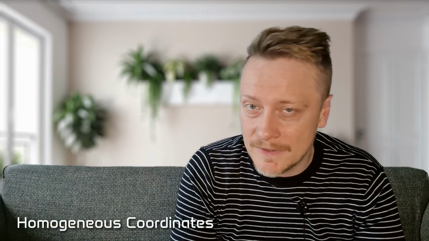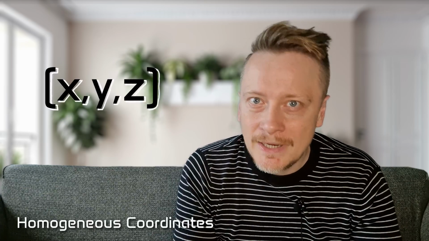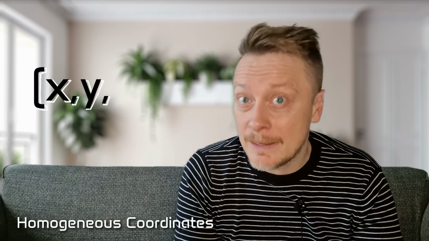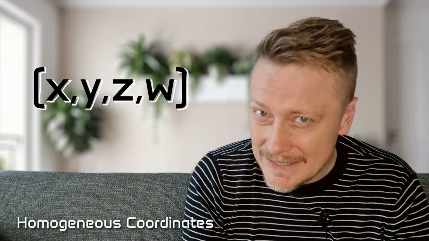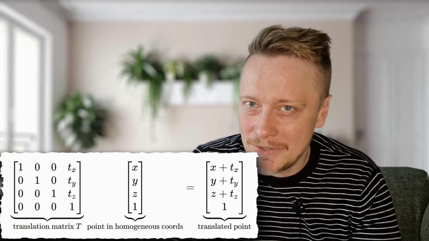Before we jump into the pipeline, we need to talk about homogeneous coordinates for a second. Instead of representing a 3D point as x, y, z, we actually use 4 components: x, y, z, w. Now, why would we do this? There are a few really clever reasons. First, it allows us to represent translation as a matrix multiplication instead of addition.